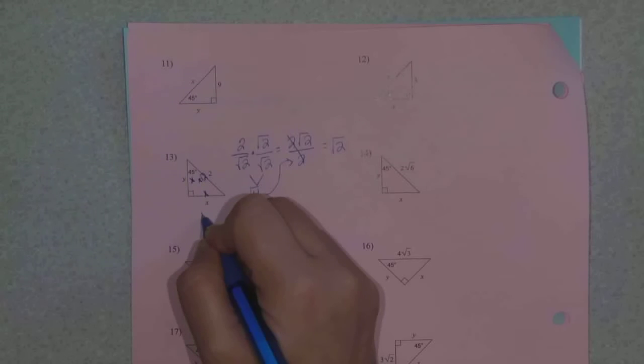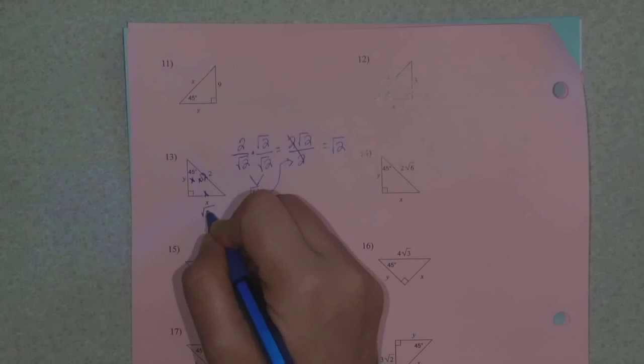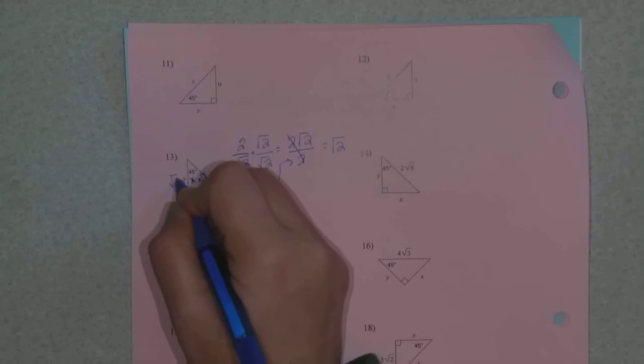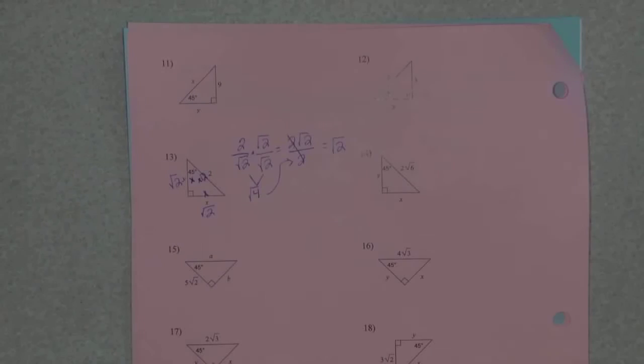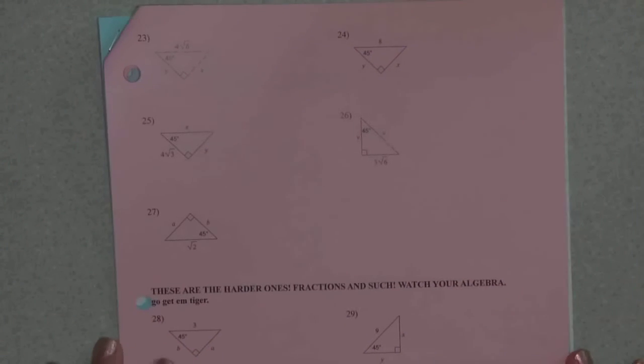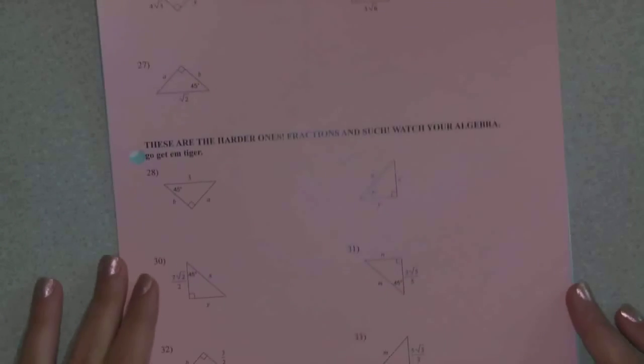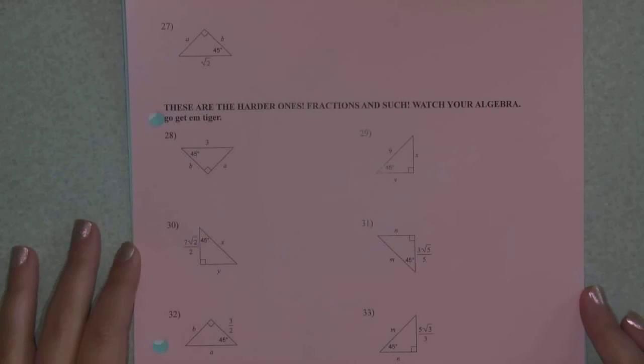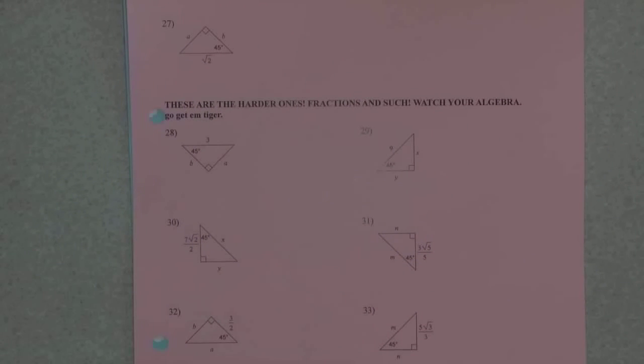So that would be both my x here and the y. They're both the same. Okay? Honestly, it doesn't really get much harder than that. I guess just some fractions and radicals and whatnot can be scary.